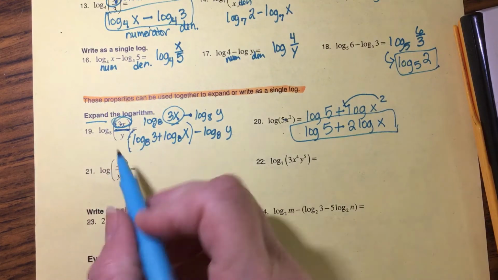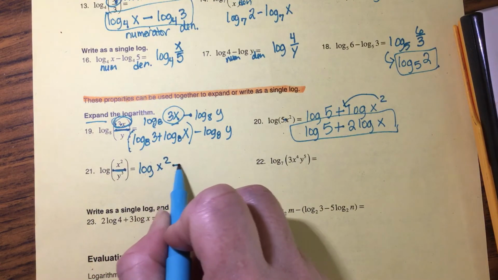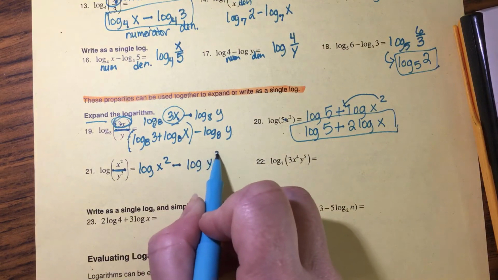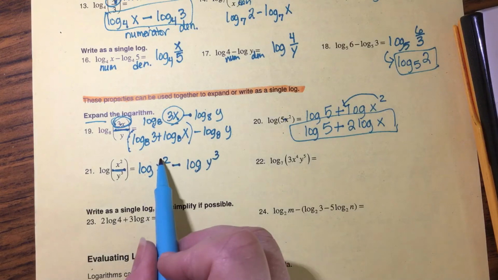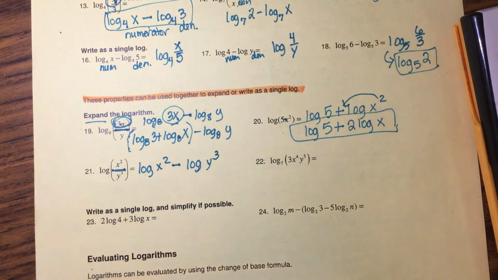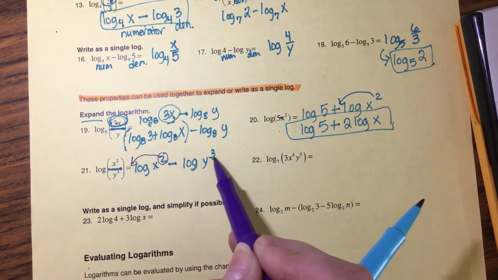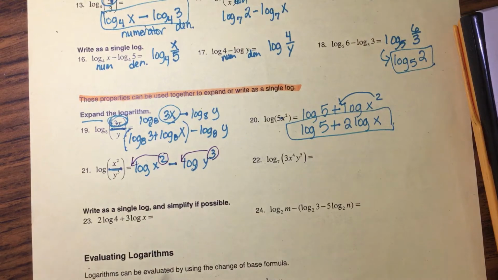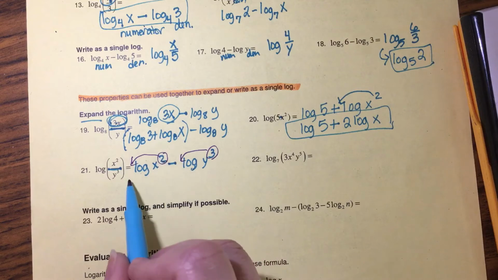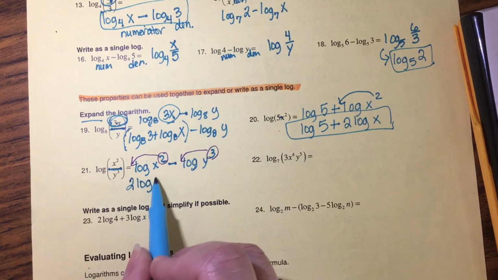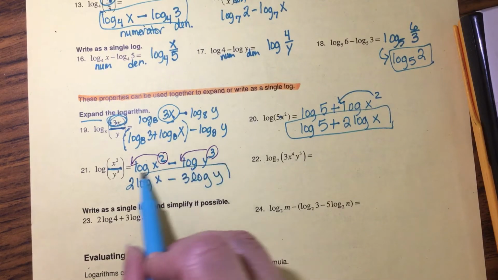Okay, so this is division. So let's write it out first. We have the log of x squared, numerator, minus log of y to the third, which is your denominator. And then I need to bring my exponents out to the front. So after we split this up, now this one has to come to the front. And they have to stay with their respective variables. 2 doesn't go with y and 3 doesn't go with the x. We have to keep them together. So we have 2 log of x minus 3 log of y.